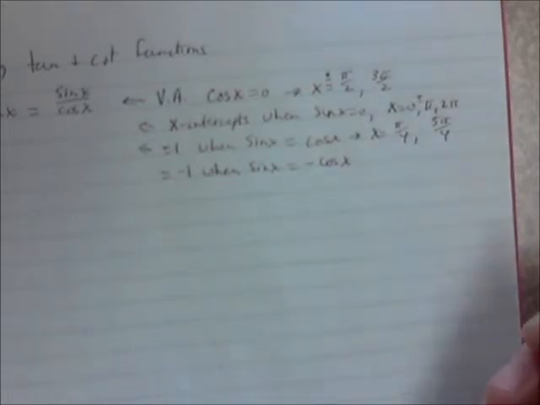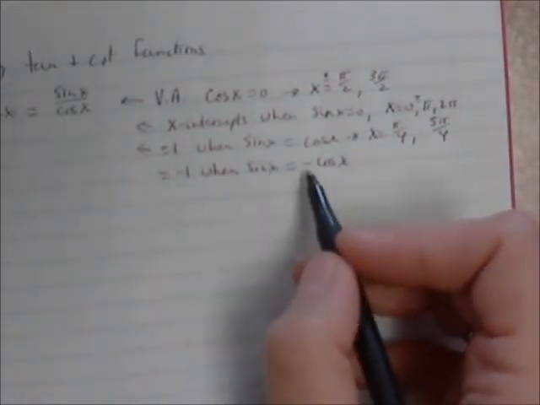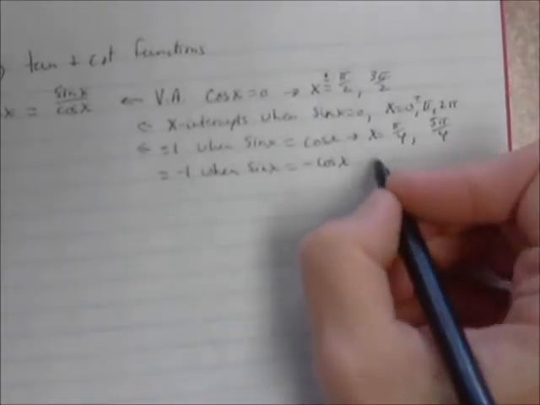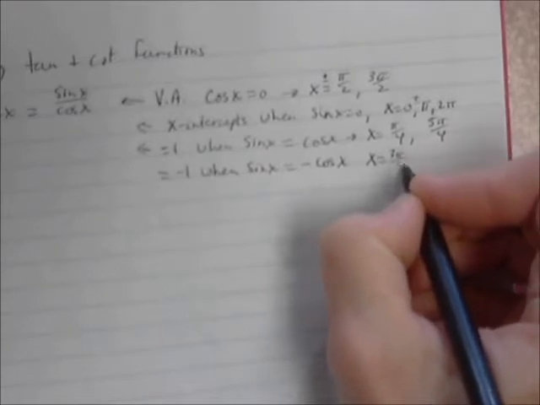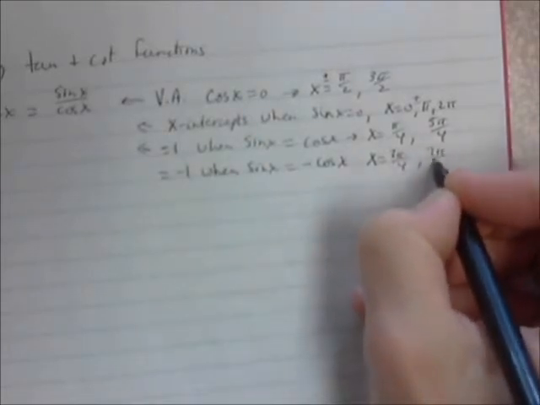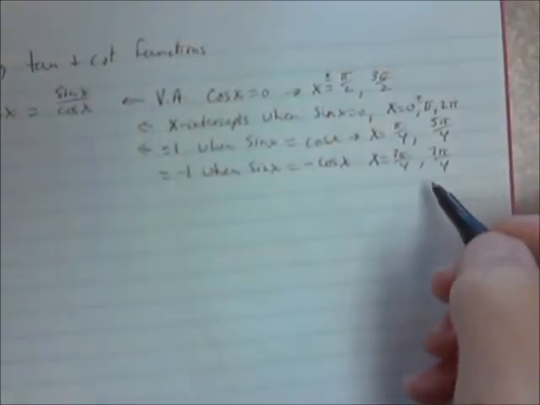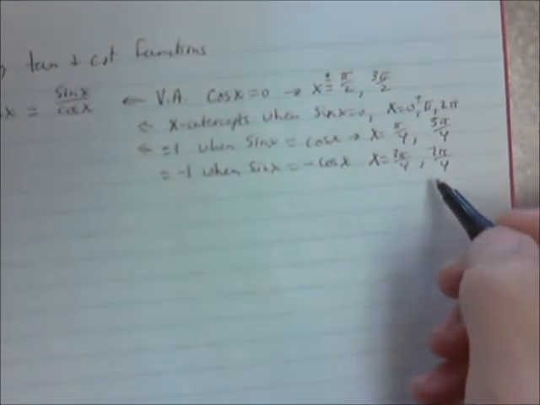So where does that happen? That happens in quadrant 2 and quadrant 4. So that's x is equal to 3 pi over 4 and 7 pi over 4, if you're talking about the interval between 0 and 2 pi.